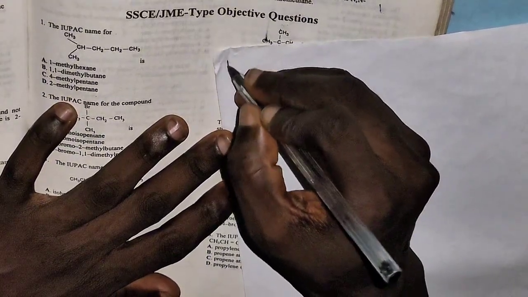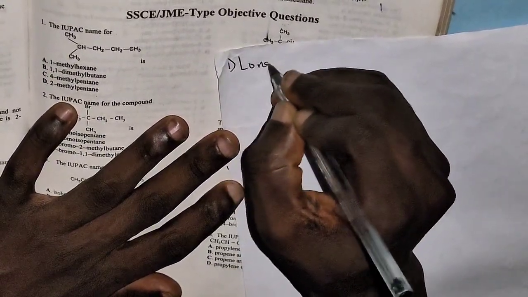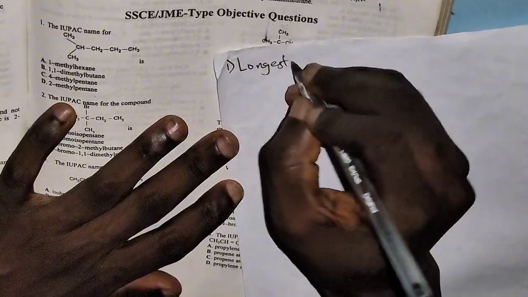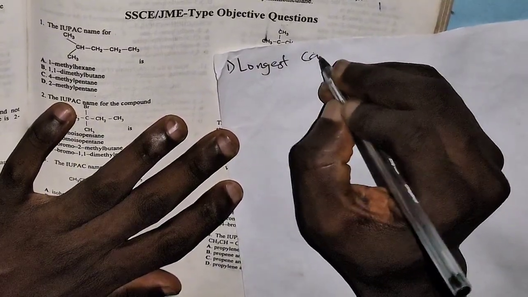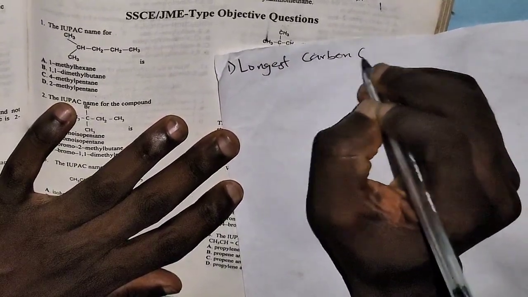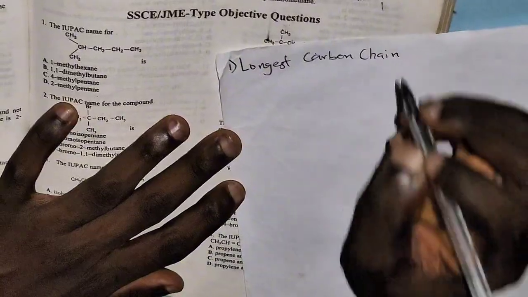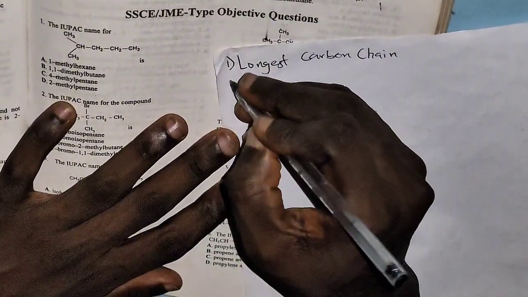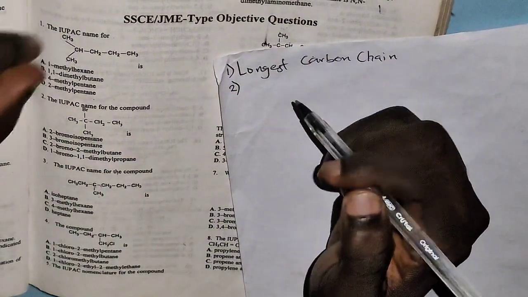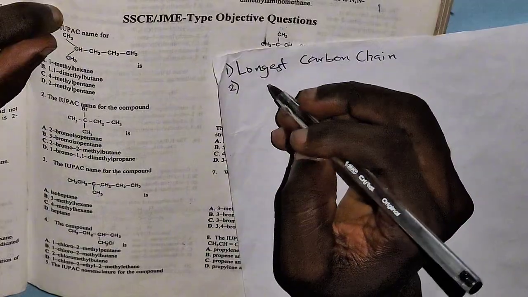Number one, look for the longest carbon chain. Number two, you then check for substituents.